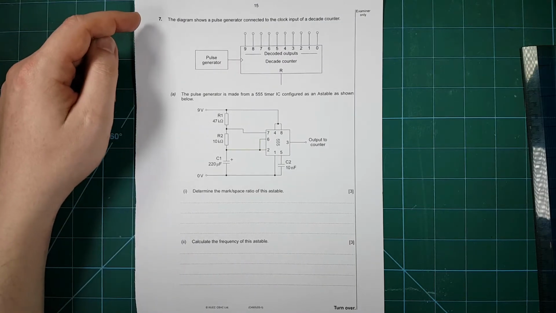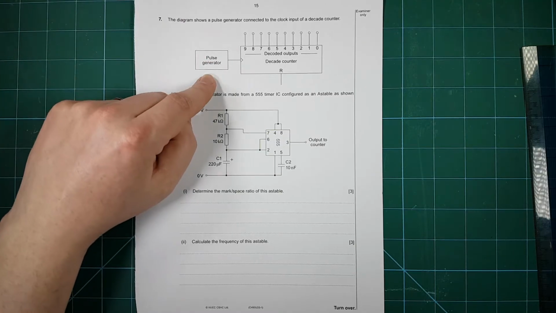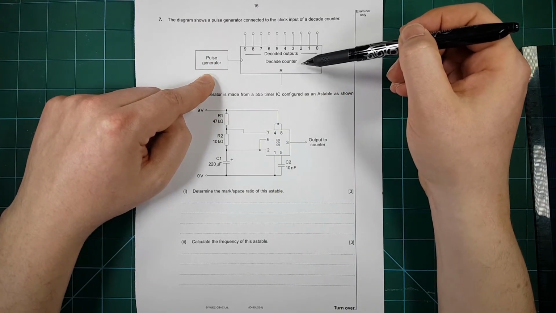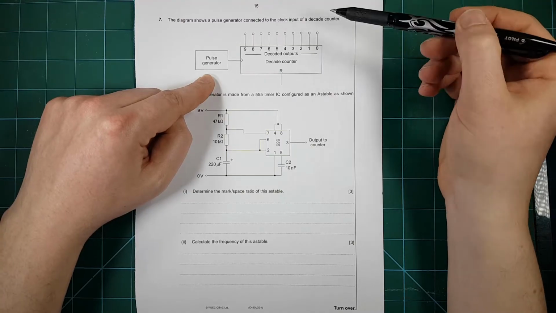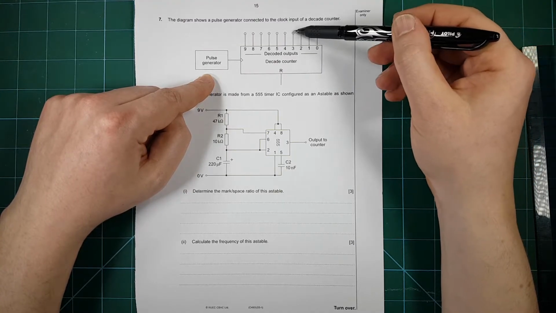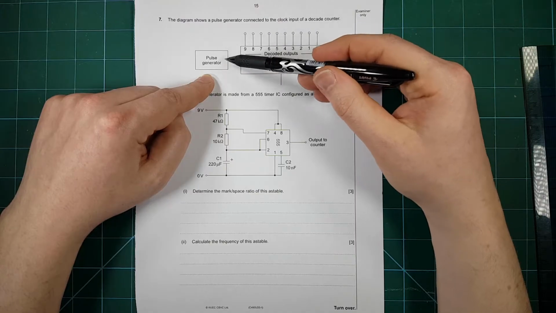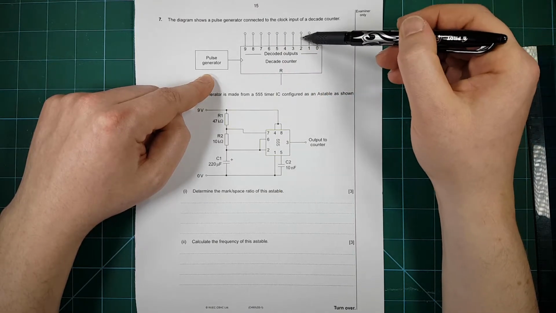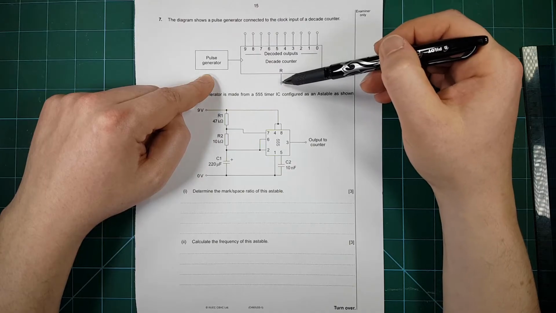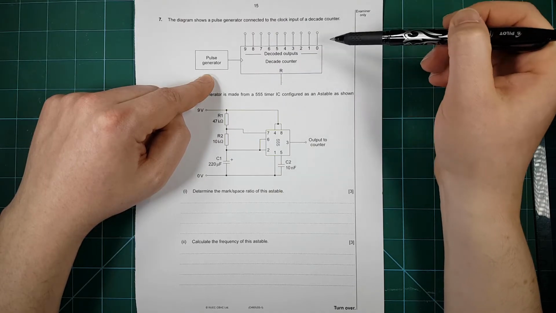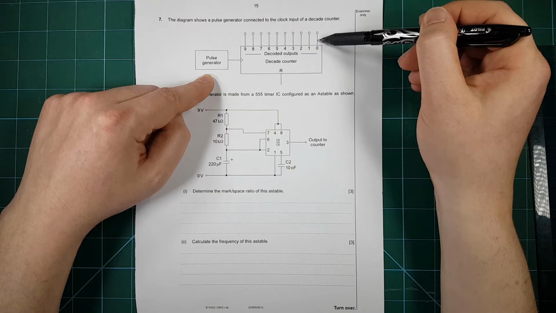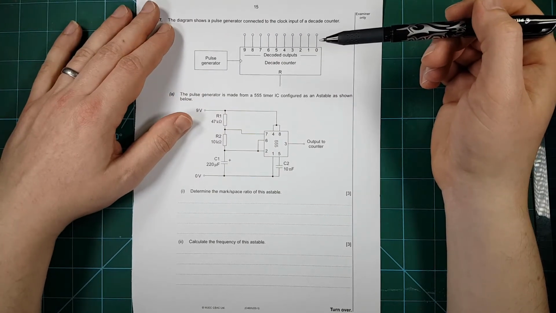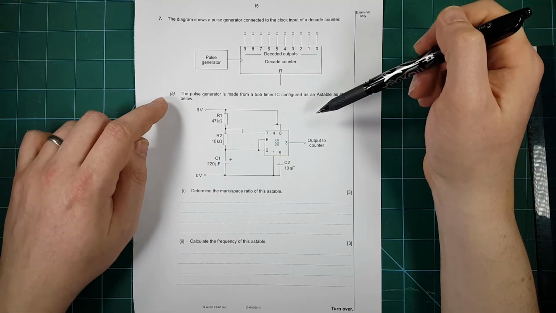Question 7. We have a pulse generator which is connected to a decade counter. The decade counter has one of these outputs high at any one time, and every time it receives a pulse, the rising edge here, it will clock and move on to the next one. If you take the reset line high, it will go back to this one being high and all of the rest being low. The first part of the question is about the pulse generator.